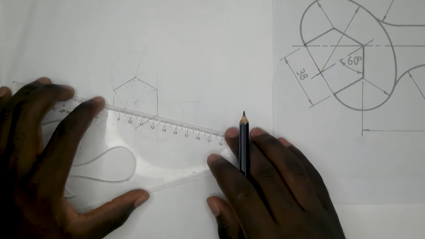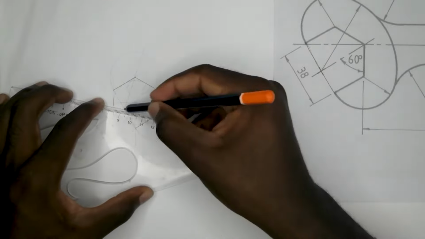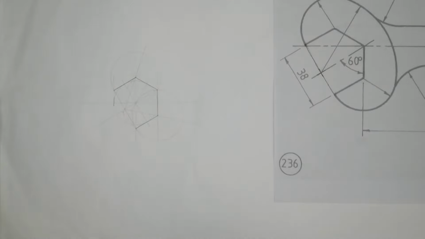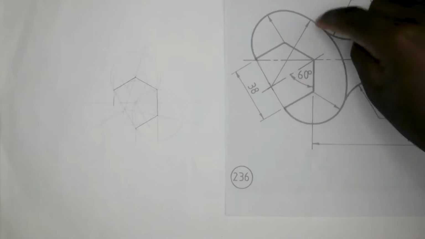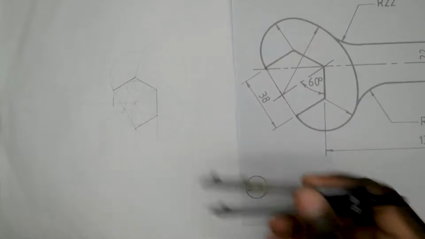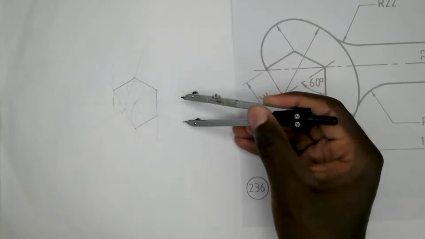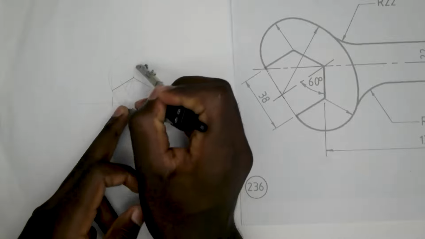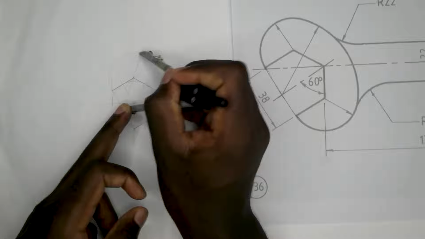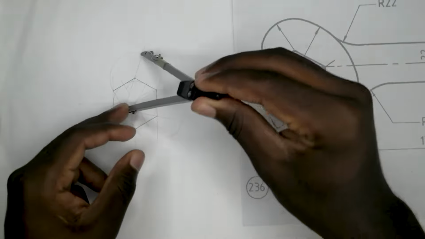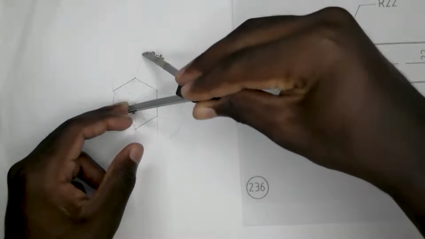And then we also have another circle on this other side. In short, what we have done here, we have now located our radius and our point of tangency. The point of tangency is here and there. The center of our arc tangent is there. So if we open to the point of tangency, it's as good as getting our radius. So the only thing that remains here is drawing our arc tangent.